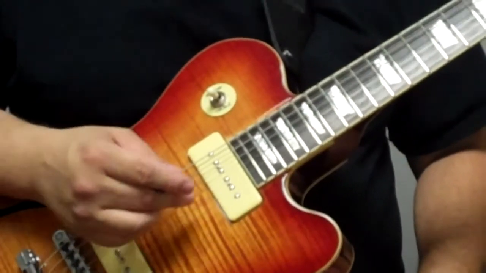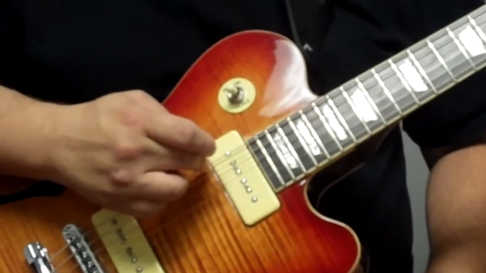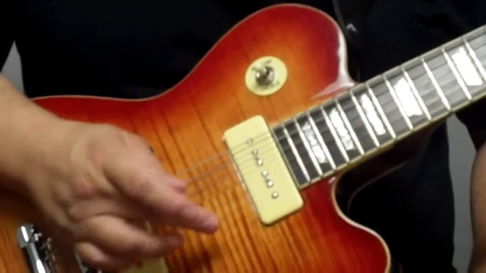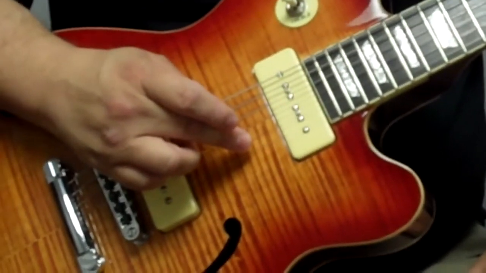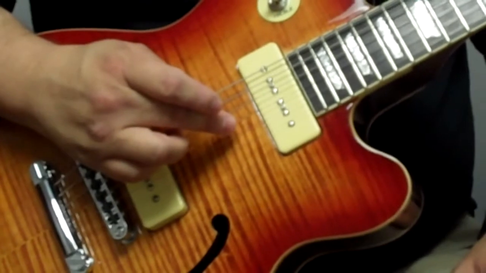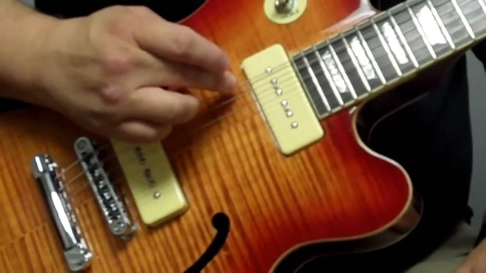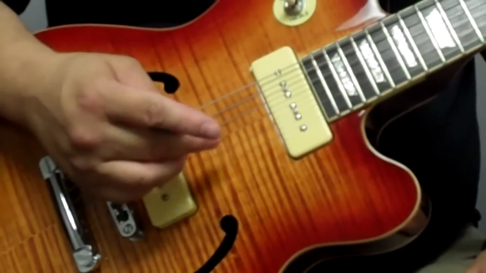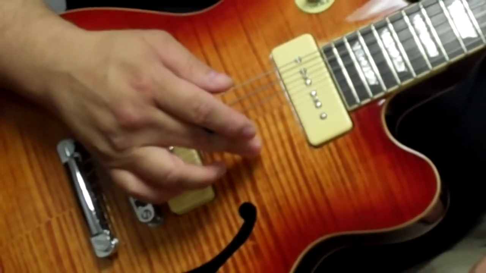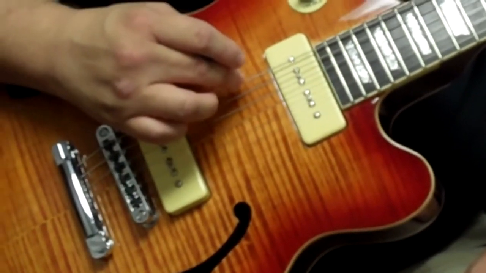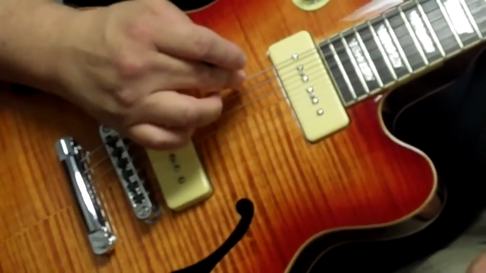So we're going to talk about the strings from the smallest string to the largest string. If you'll zoom in here, you can kind of catch this. The smallest string we're going to call string 1. String 2, string 3, string 4, string 5, and string 6. Now it's simple, but the rule I go by is the smallest string goes with number 1, the smallest number. The biggest string goes with the biggest number, which is 6. So 1, 2, 3, 4, 5, and 6.